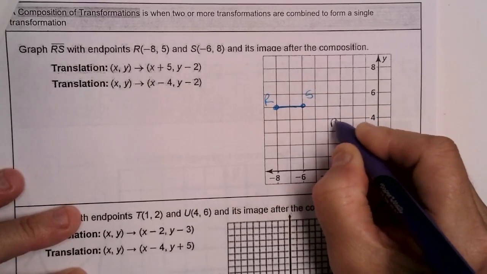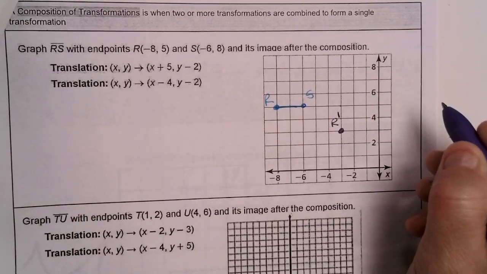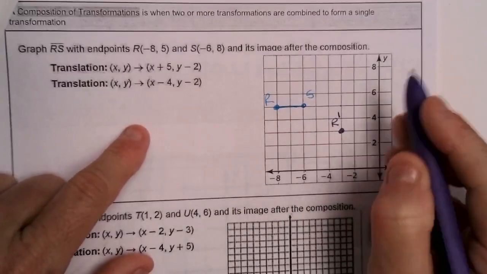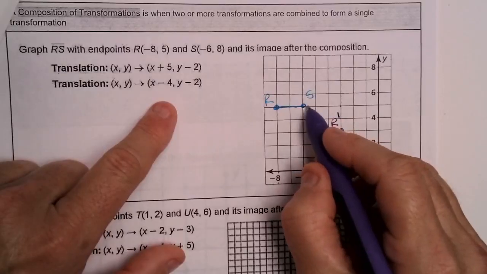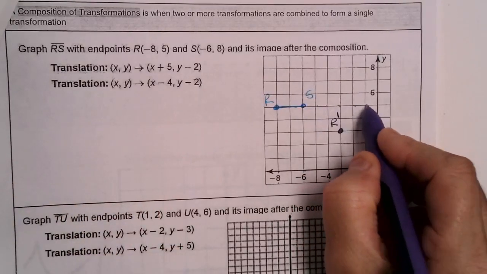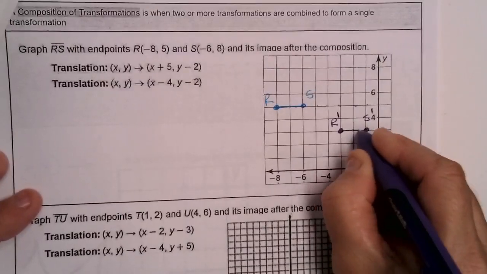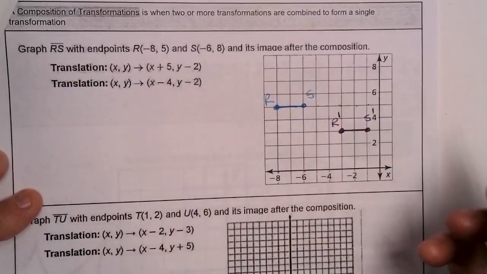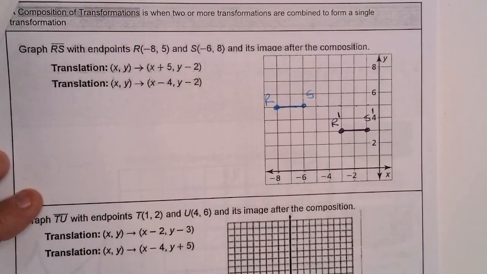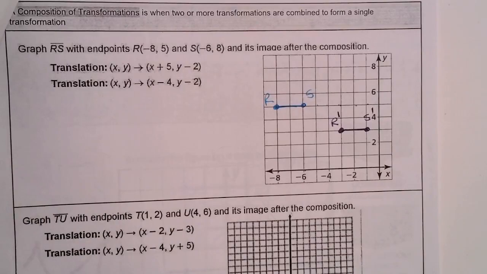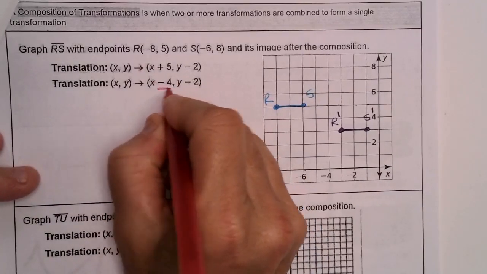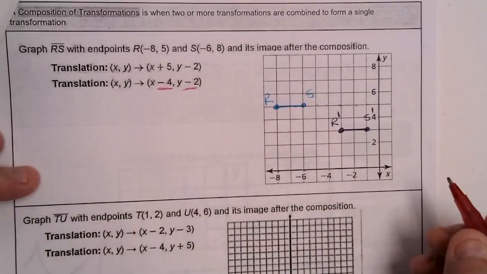This is now called R prime. Remember, pre-image, image. And for this one, 1, 2, 3, 4, 5, 1, 2, that's S prime. So that's the first transformation. Now for the second one, we go 4 units left and 2 units down.